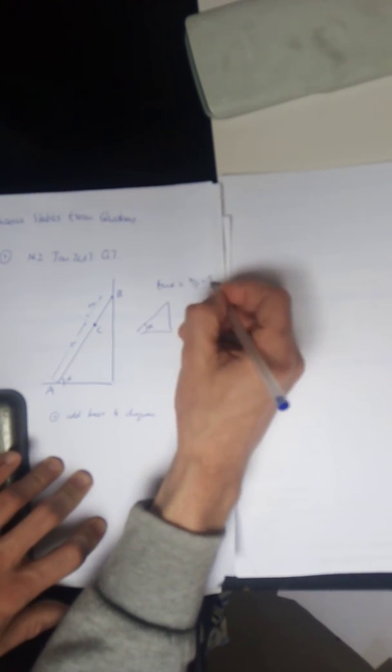Let's just read everything. The other end B resting against a smooth wall. The ladder lies in a vertical plane perpendicular to the wall and makes an angle alpha with the ground, where tan alpha is equal to 4/3. If that's alpha, remember that's opposite over adjacent, isn't it? So opposite is there, adjacent there.